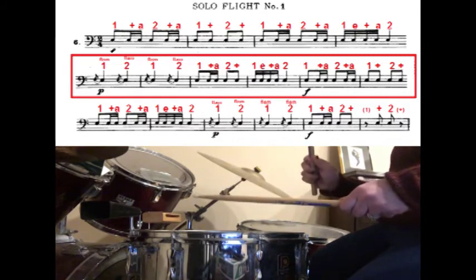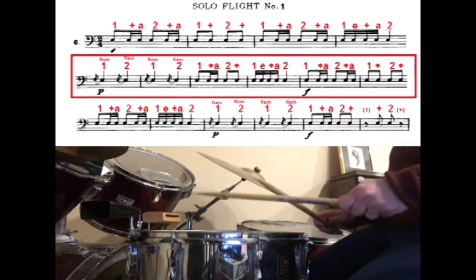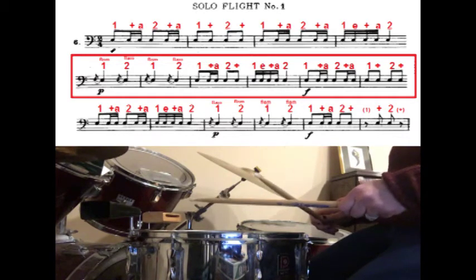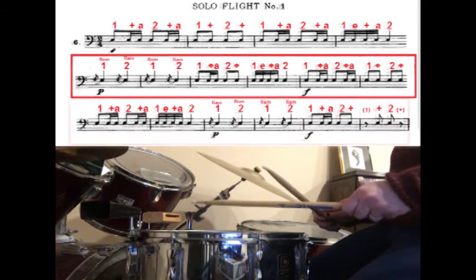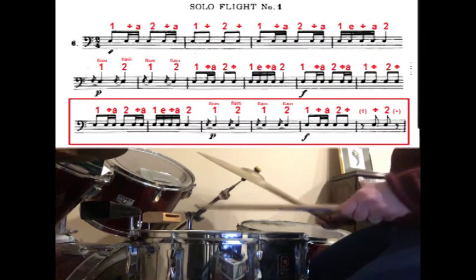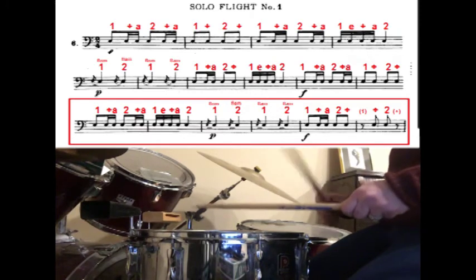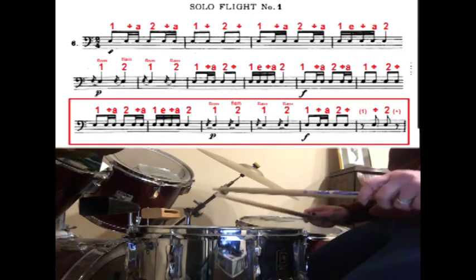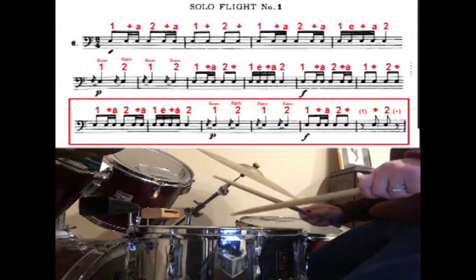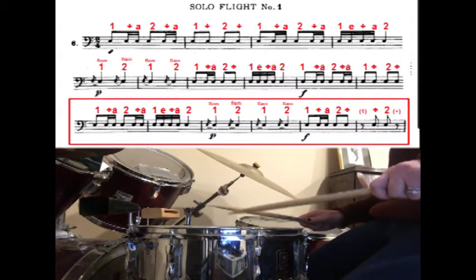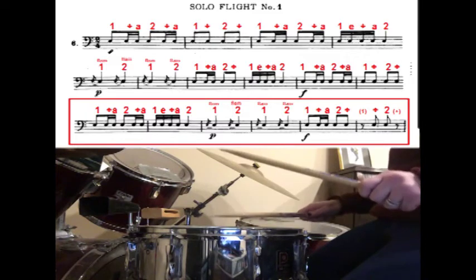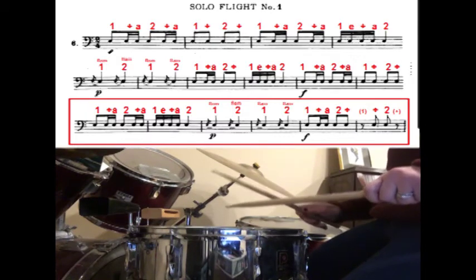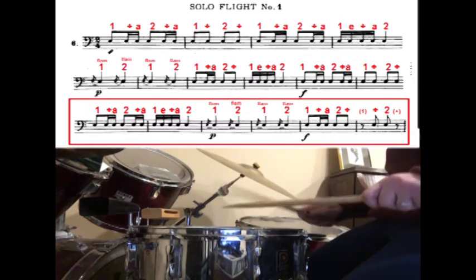Right where it says F for forte, 1 and a, 2 and a, 1 and 2 and, and we are going to go on to the next line. We have 1 and a 2 and a 1 E and a 2. We're now where it says P, piano, on the last line, and we have our flams. I'm going to go back on the snare drum for the flams. They're one beat each. We have flam 1, flam 2, flam 1, flam 2.